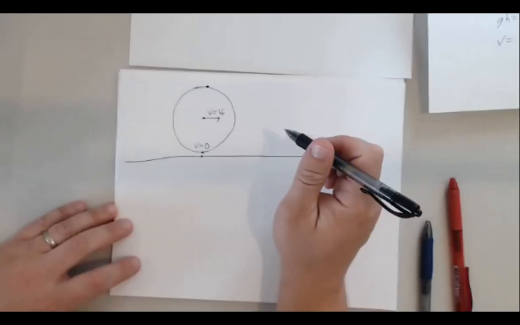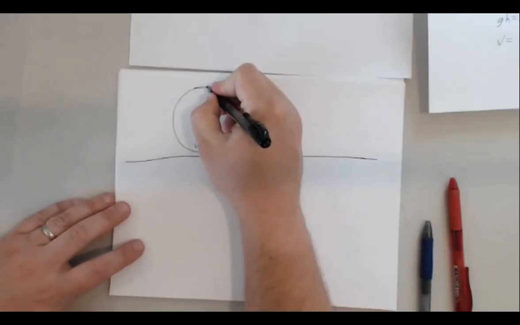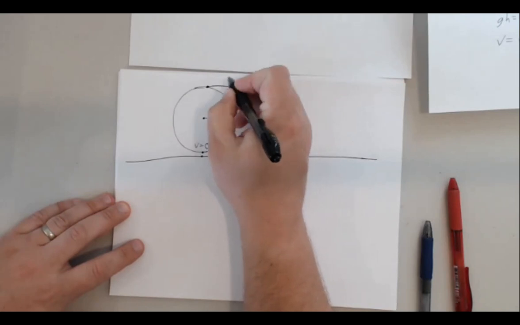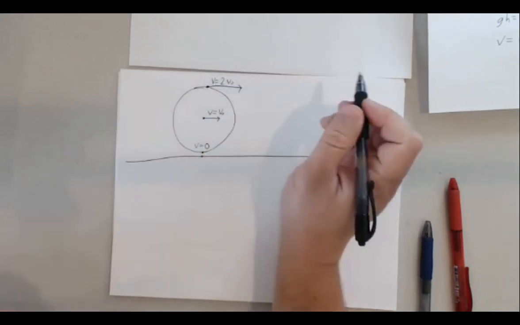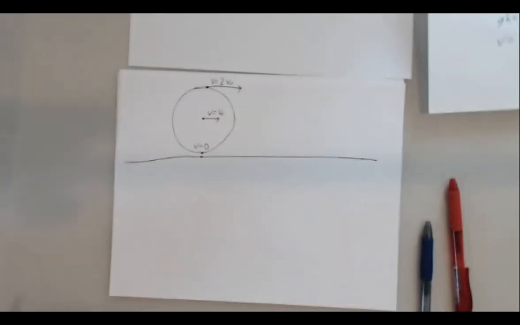Wouldn't it have negative 2 V naught? Negative or positive? Positive, yes. It's got twice the velocity. Its total velocity is twice V naught at the top.